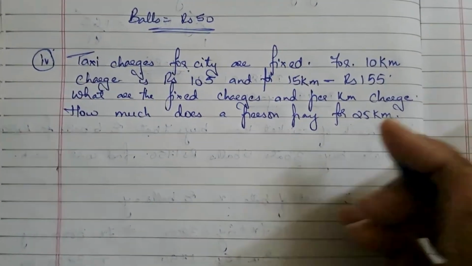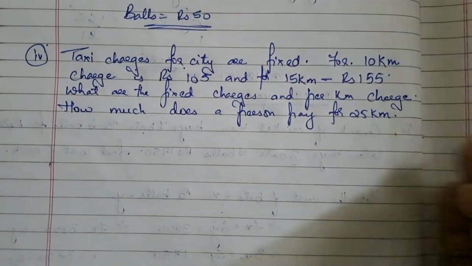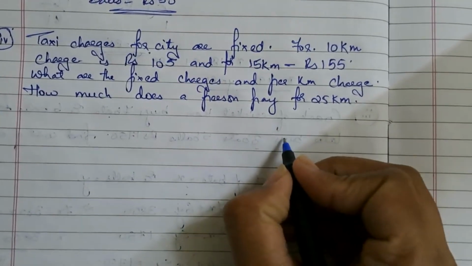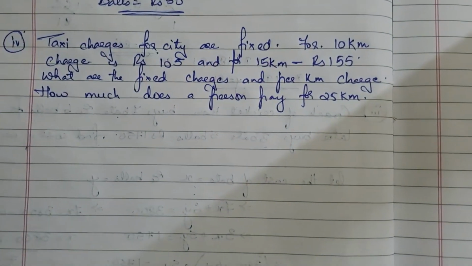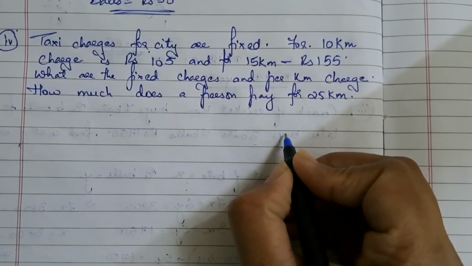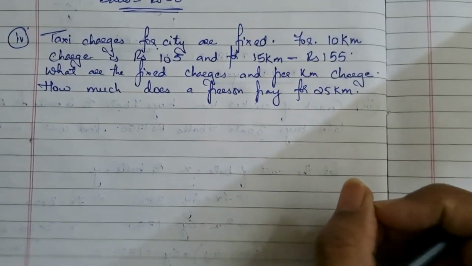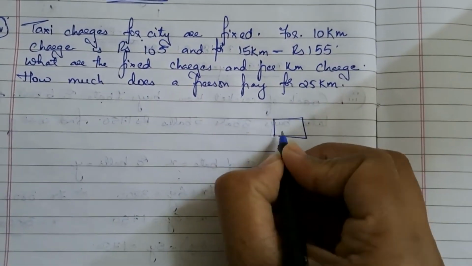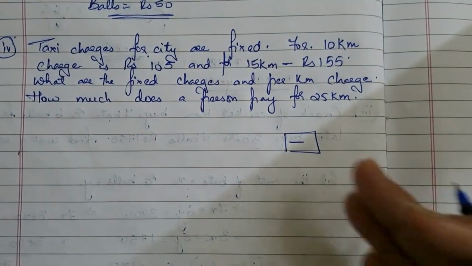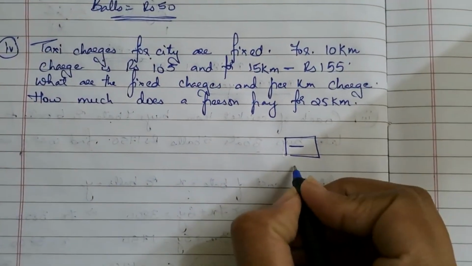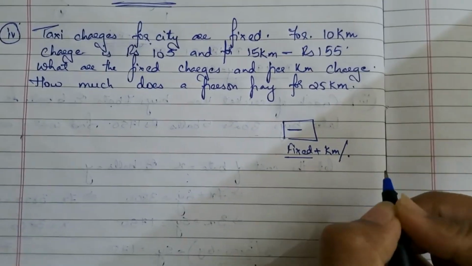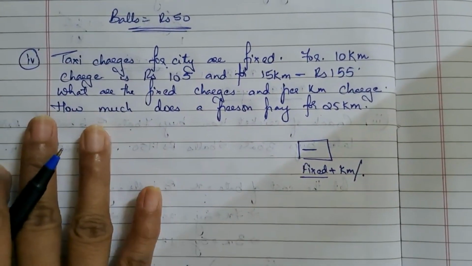Now, usually in taxis, what happens is that as soon as you sit down in the taxi, the meter is on. So it starts with a certain number, a certain number fixed. And then as you start traveling, per kilometer it keeps on increasing. So there is something called a fixed charge, and to that fixed charge, the per kilometer charges will be added. Likewise, in this particular city, the taxi is also having the same thing.